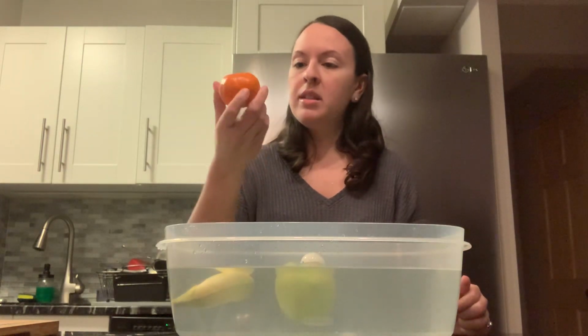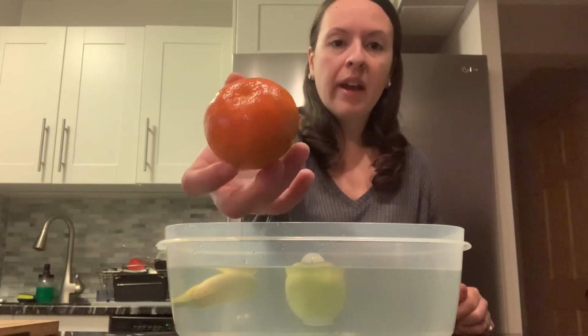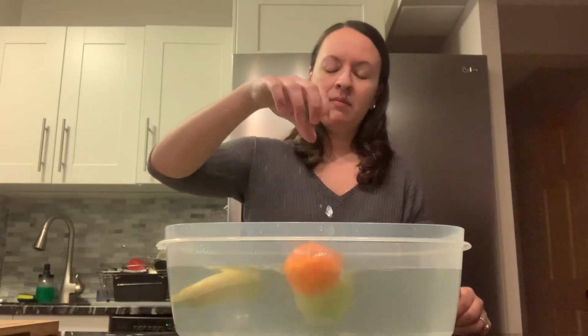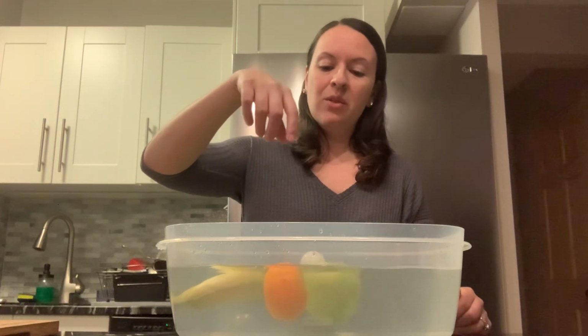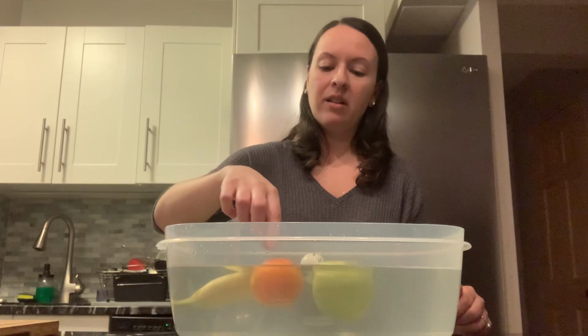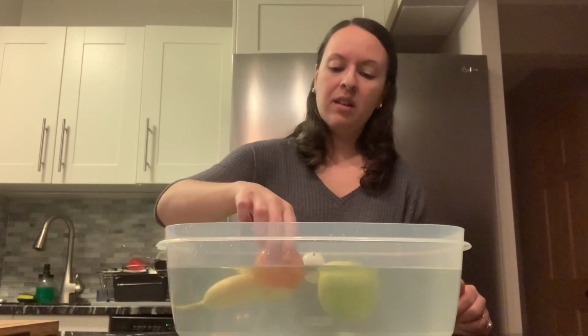And last, I have an orange. So this one is fun because we're going to do it two different ways. So first we're going to test it with the orange peel on. Now let's see, does the orange peel have tiny holes or air? Let's find out. So it floats. That means that the orange peel must have some air inside between the peel and the fruit.